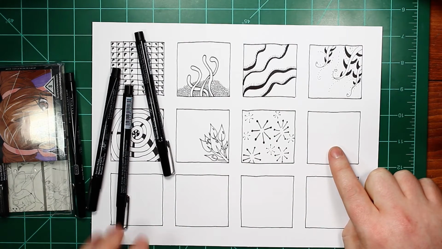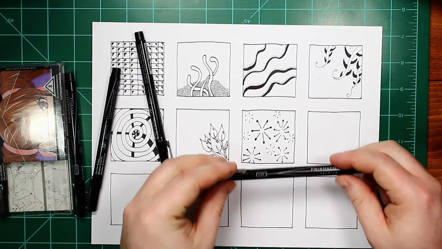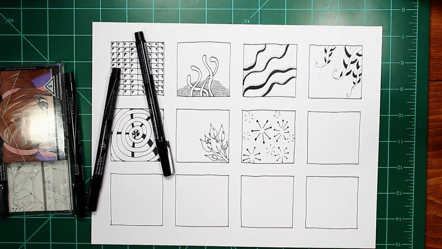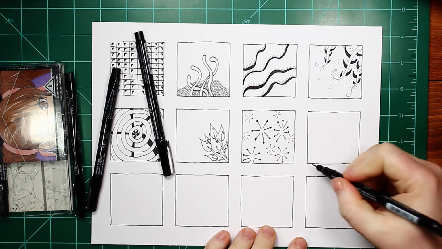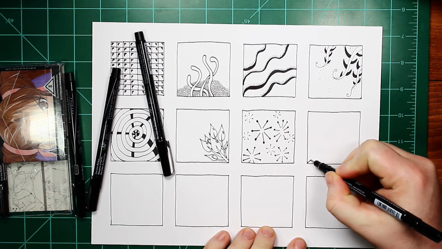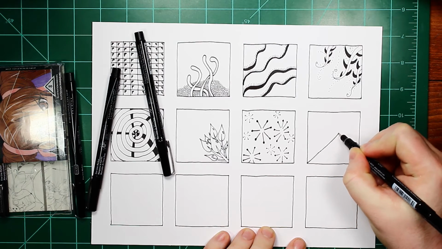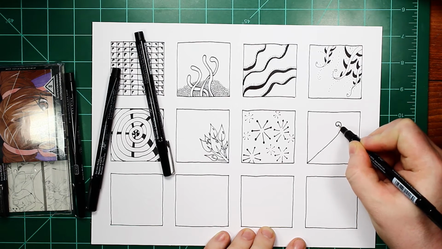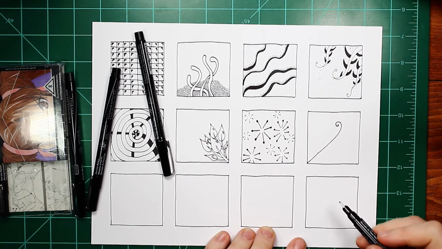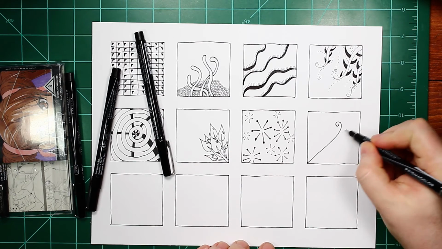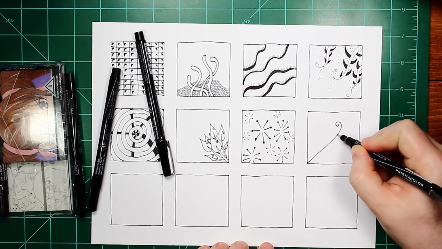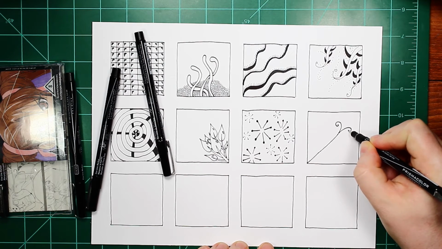For the eighth pattern, I'm going to start with my thickest, my 08. And coming out from a corner, I'm going to make a long line that ends with a spiral. And I also want to flare out a spiral on the other side of that line.